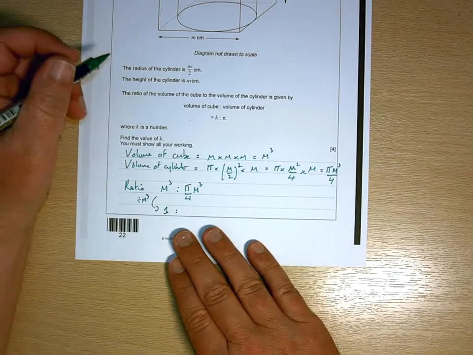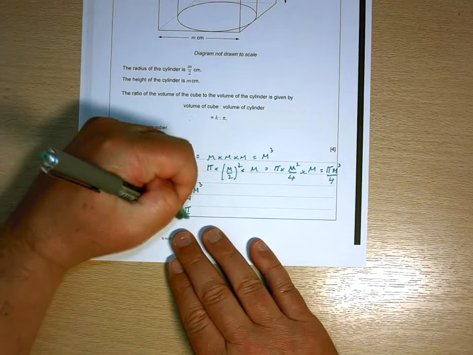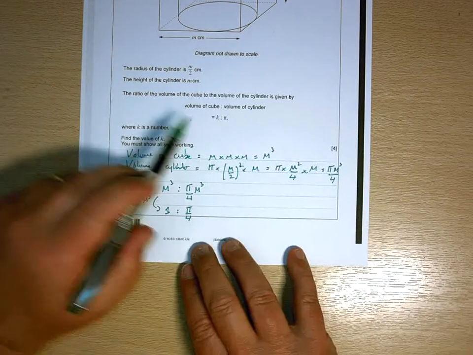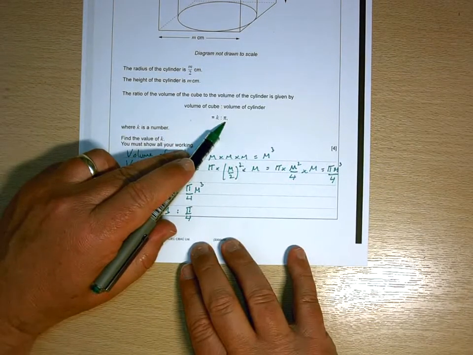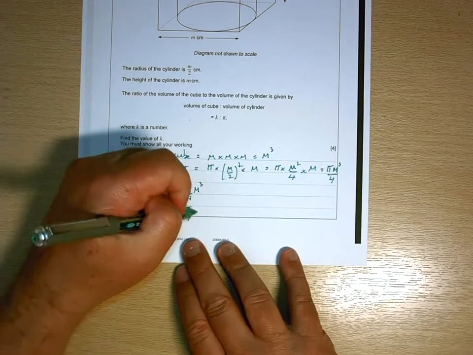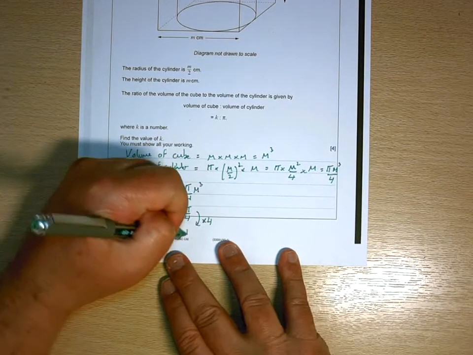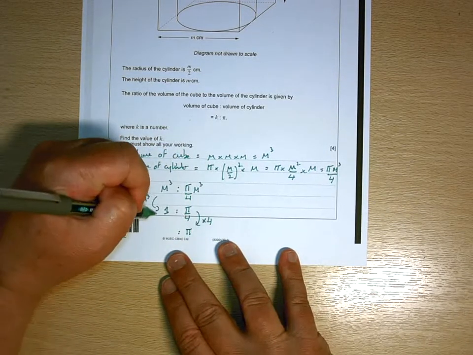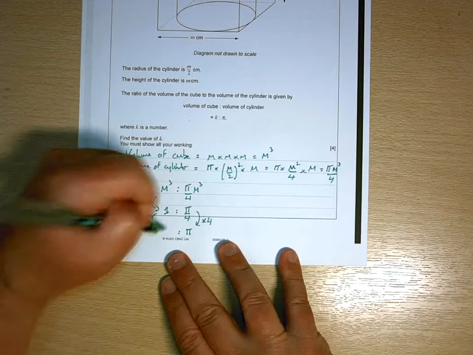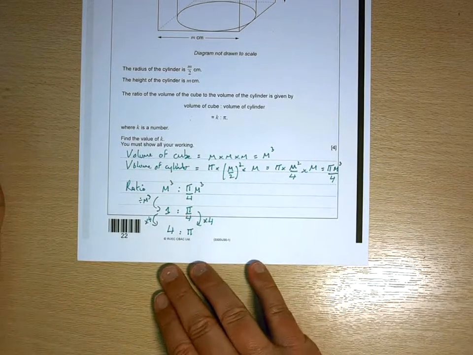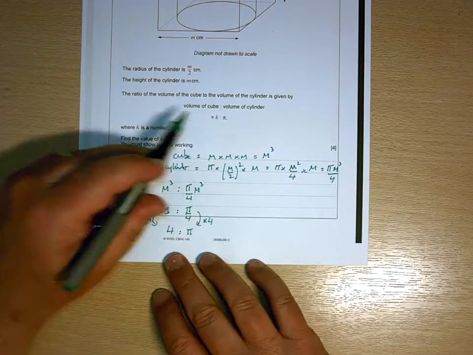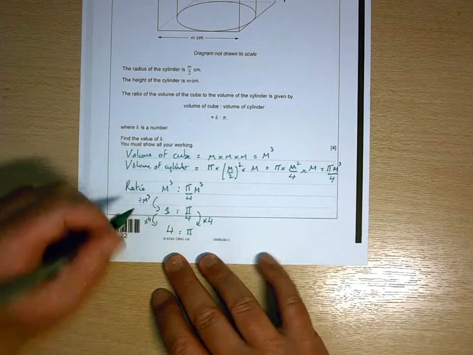Pi m cubed over 4 divided by m cubed is pi over 4. Now we want to get the pi on its own, so we're now going to multiply by 4 to get pi, and that means we have to multiply this by 4 as well to get 4. So 4 to pi means that k is 4.